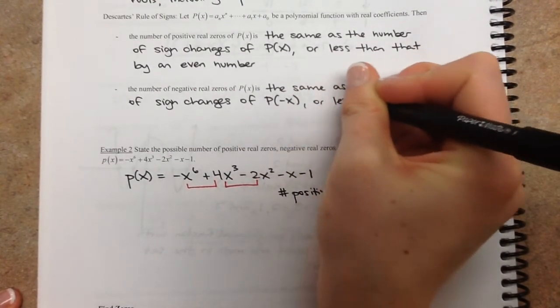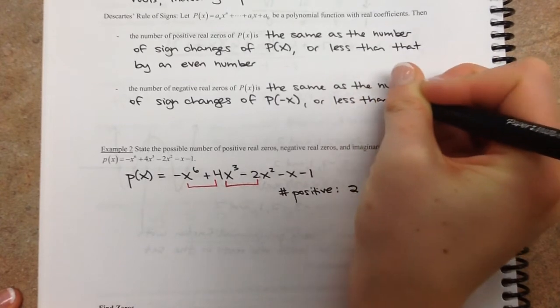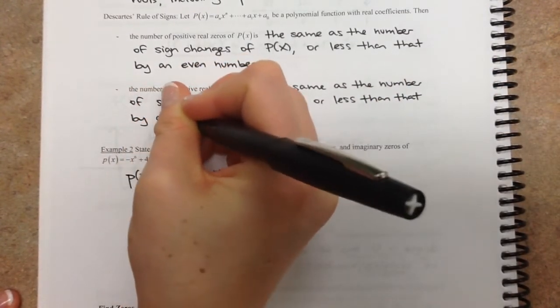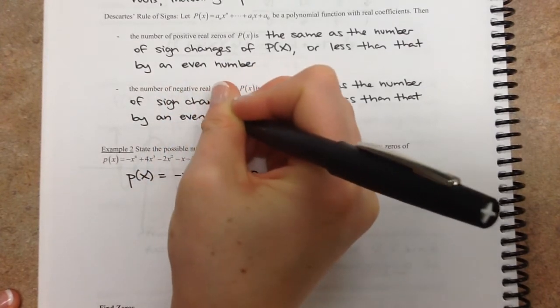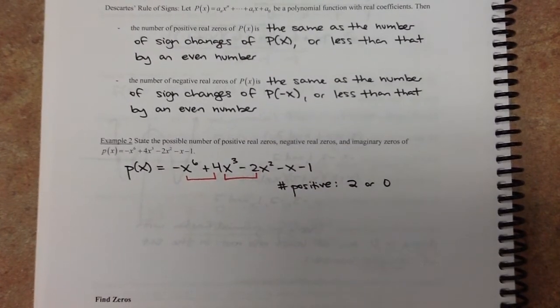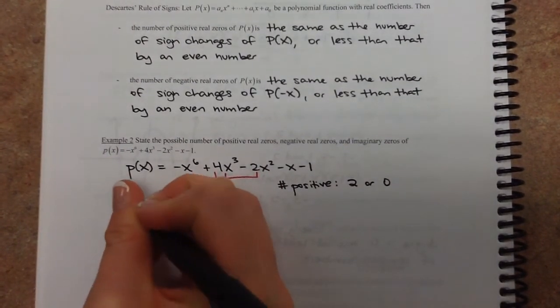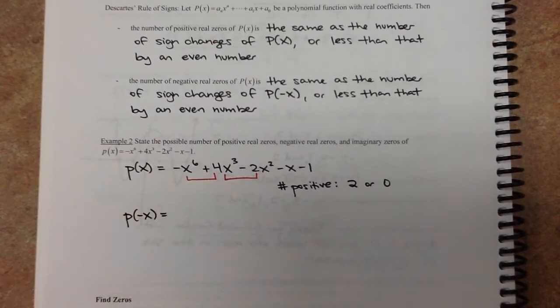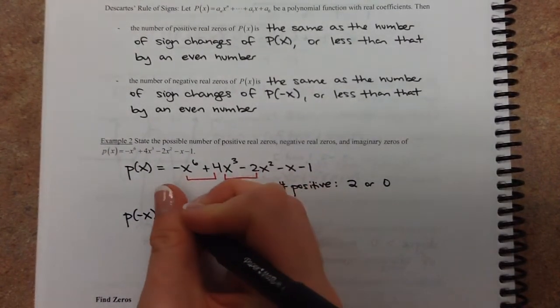Again, or less than that by an even number. Okay, so again, going to seem a little strange, but I will walk you through what that means. So we are going to take negative x, and every single time I see an x up here, I'm going to replace it with a negative x.